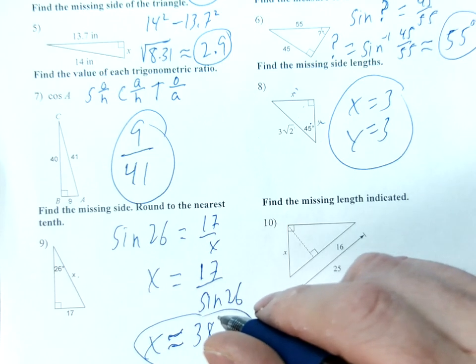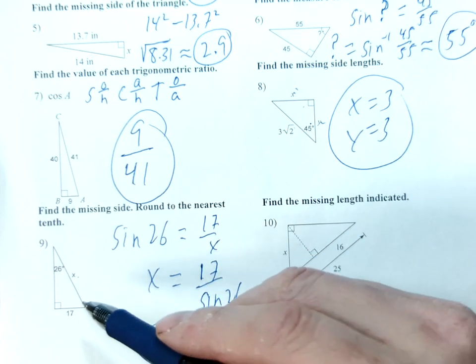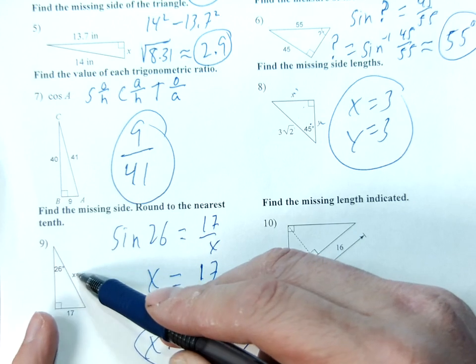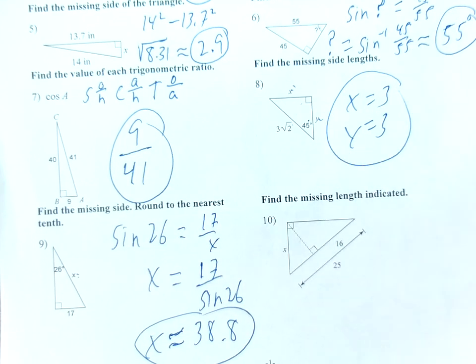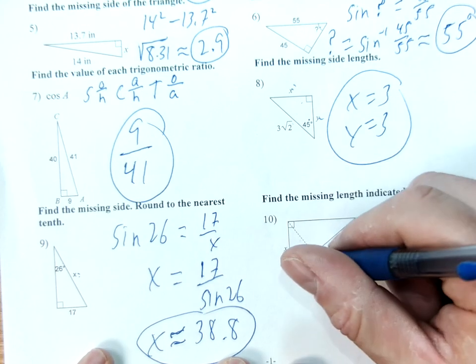An alternative way to do this problem is the law of sines. The sine of x over the sine of 90 equals 17 over sine 26. That's the alternative here.